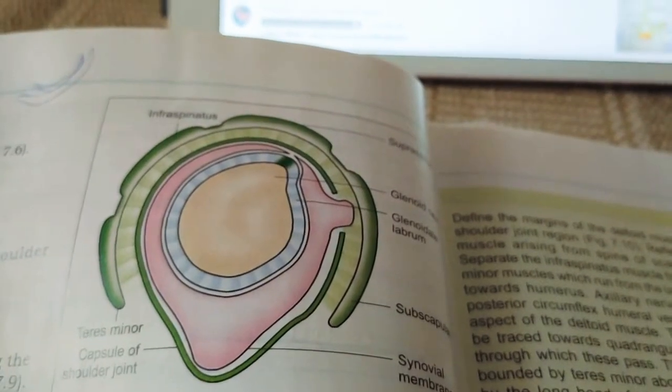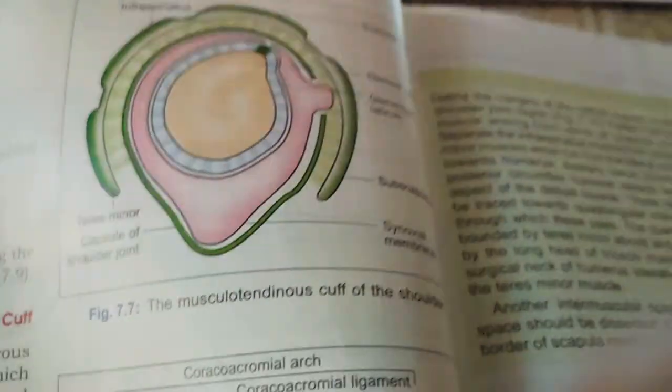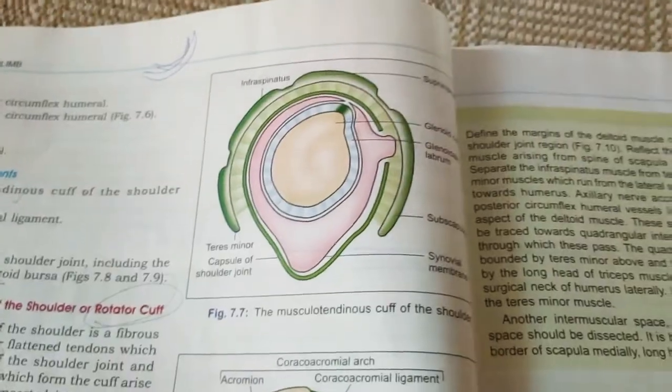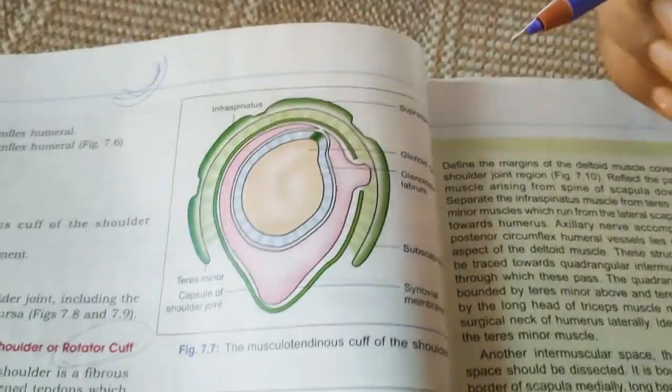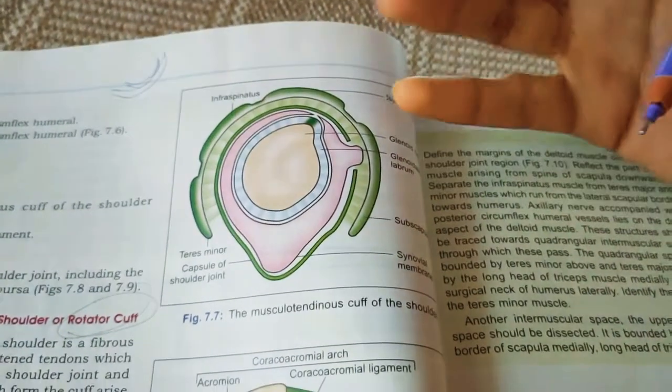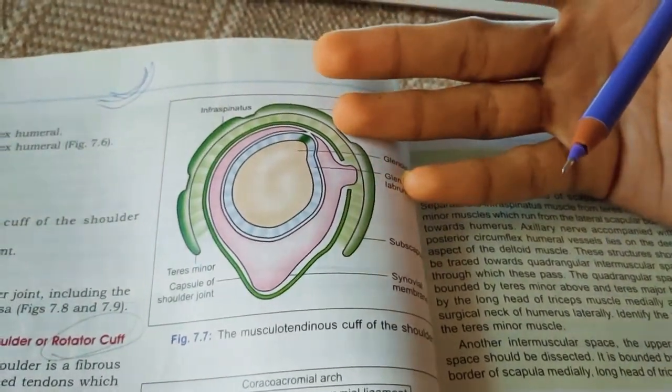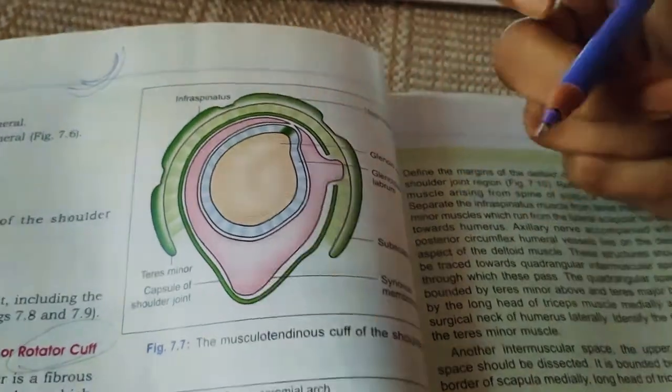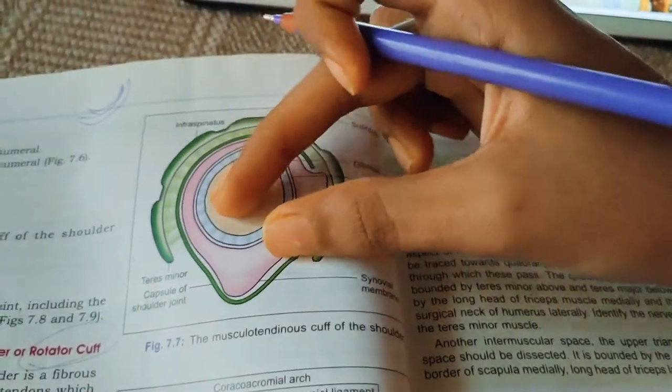Now we'll start with the shoulder or rotator cuff. So you can see this diagram. This is actually a shoulder or musculocutaneous cuff. So mainly it's a fibrous sheet. It's formed by 4 flattened tendons. So what are those 4 tendons? We'll find out. Actually these 4 tendons will blend with the capsule of the shoulder joint.